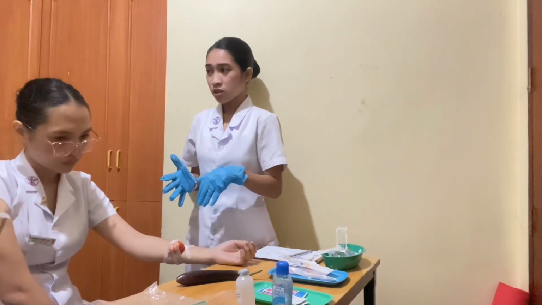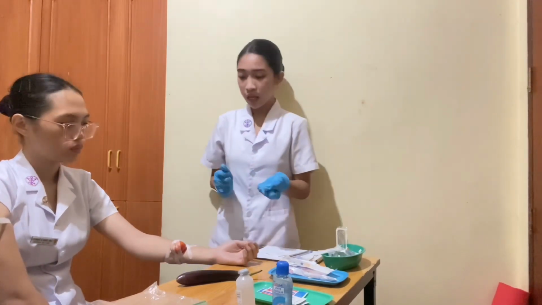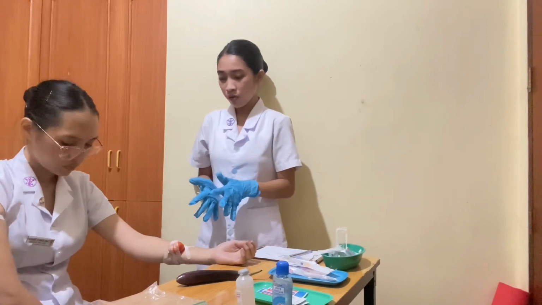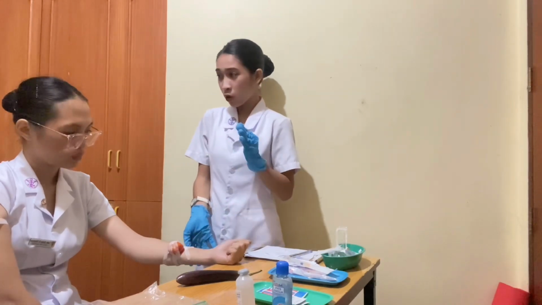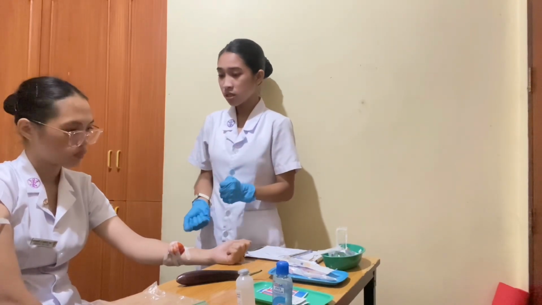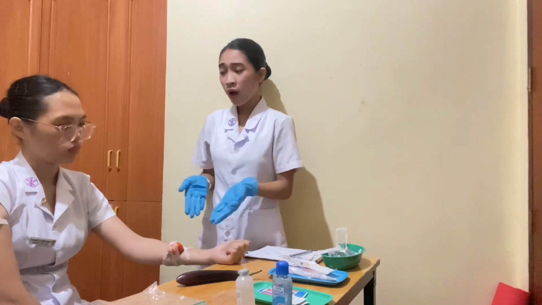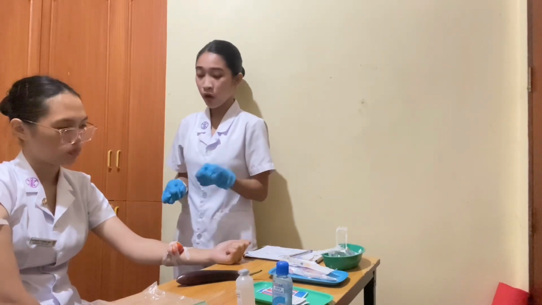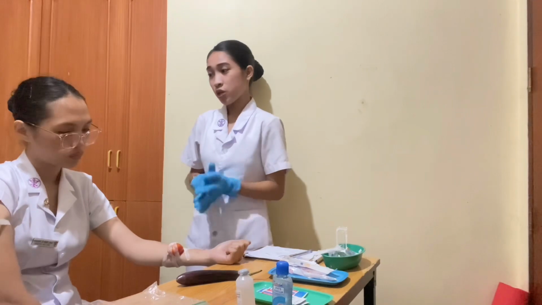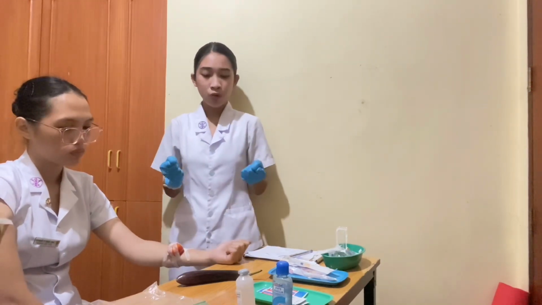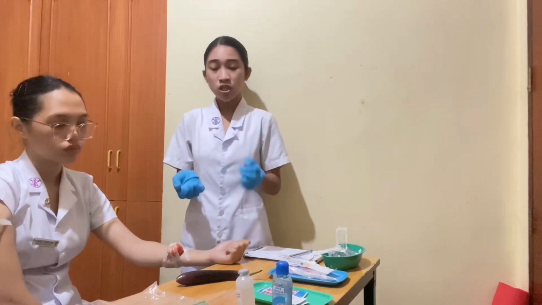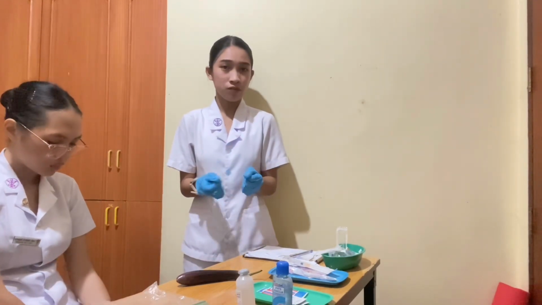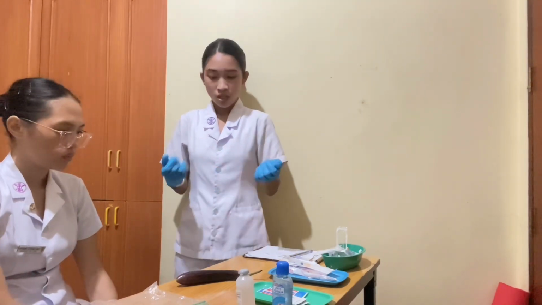So we'll just wait for 30 minutes, and if the area I injected does not go back to normal in 30 minutes, it means that you have no allergic reaction. You have no allergy to the medication. Okay. So now I'm going to proceed. Since I'm just going to do the continuation, I'm not going to remove my gloves. Okay. Then document all the procedures done.